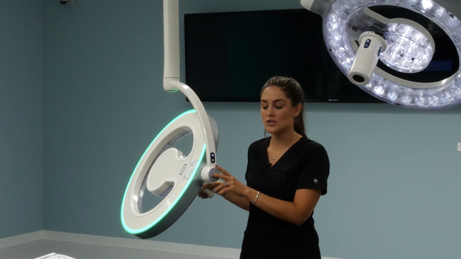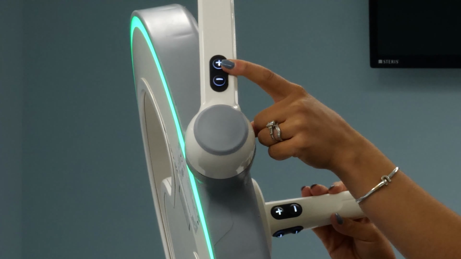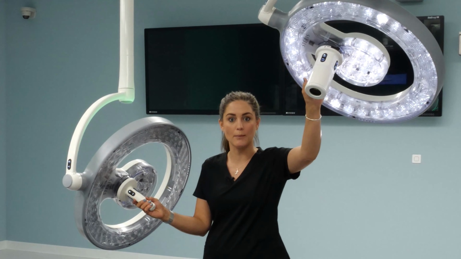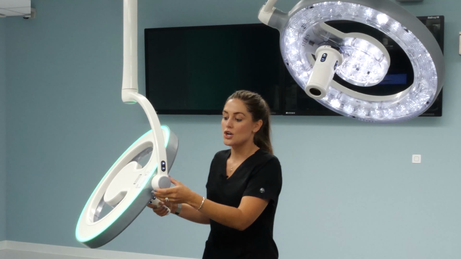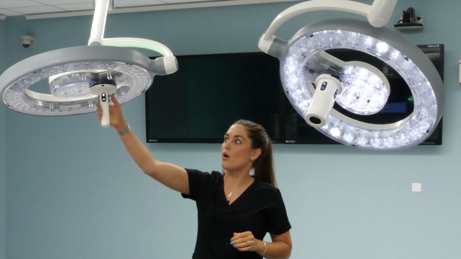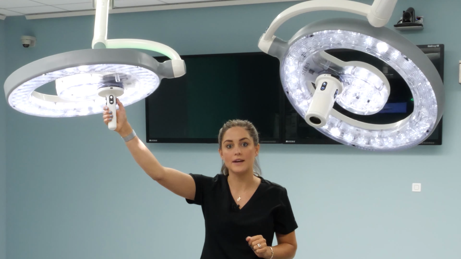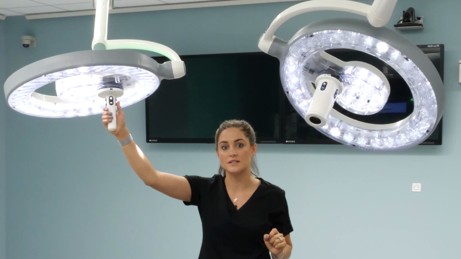The additional ways to control the light is from the non-sterile control located on the cardanic of each light, or the sterile control on the handle or the in-light camera. All buttons are identical and do all of the same things. If you hold the positive sign down, it'll turn the light on. So the intensity is operated independently from each light in the sterile field.